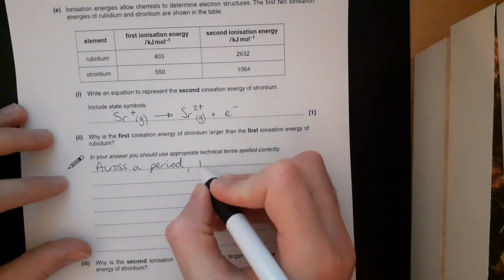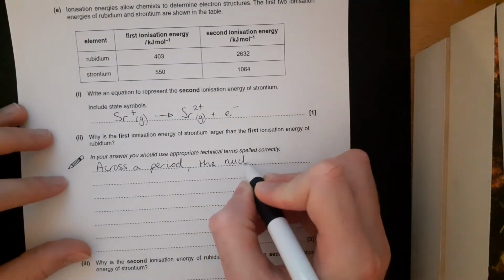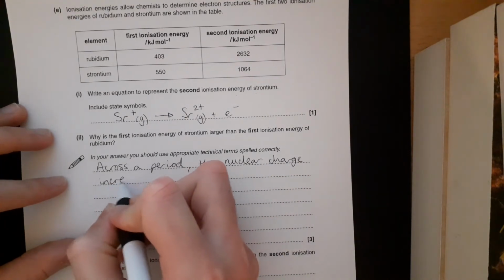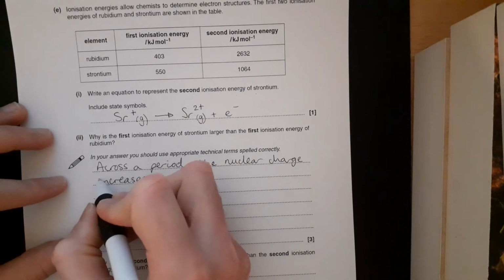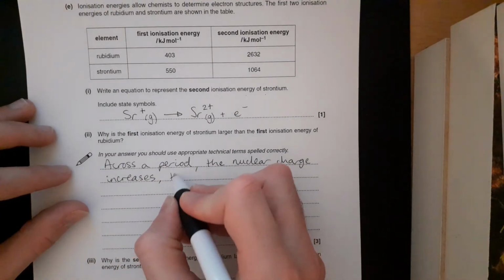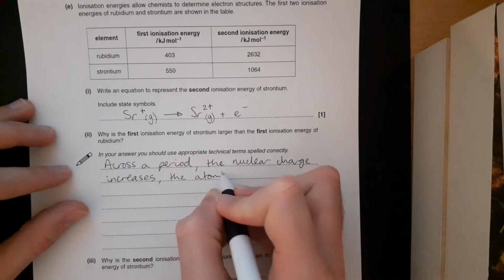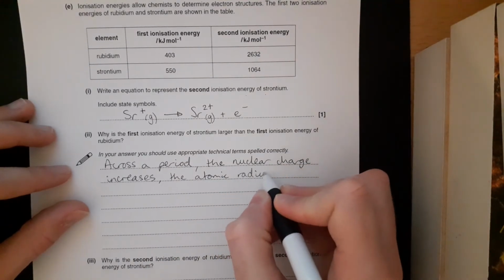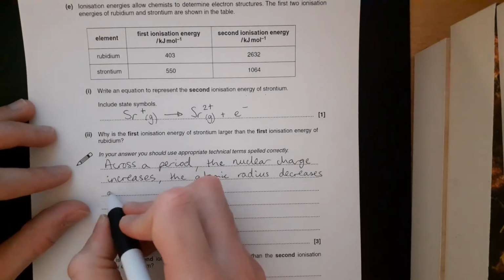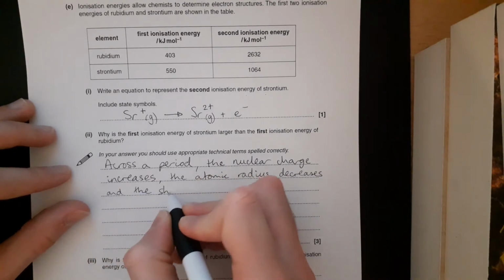So across a period, the nuclear charge increases. The atomic radius decreases, doesn't it? It gets a little bit smaller. And the shielding stays the same.